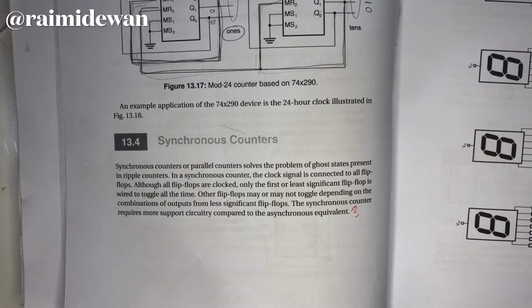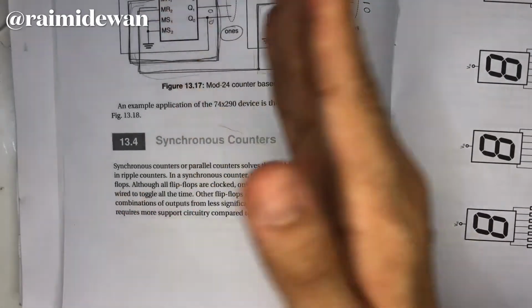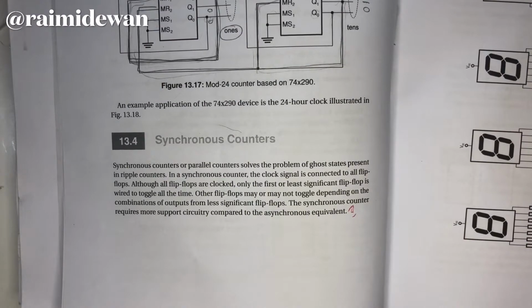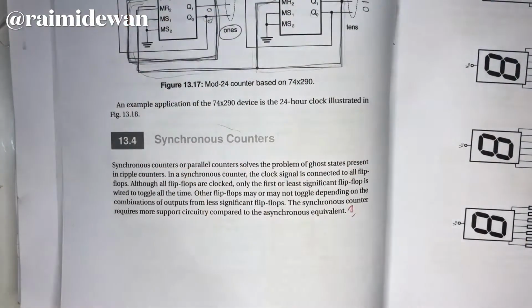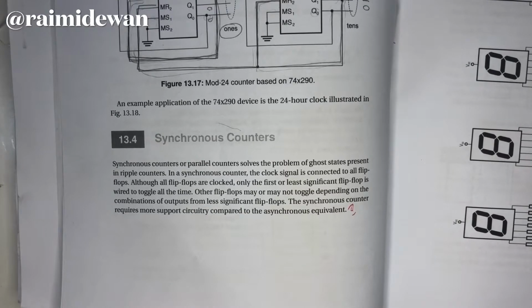Here is a question for you: where is the first or least significant flip-flop? Let's say the circuit is going from left to right, so which one is the first or least significant flip-flop? Is it the most left or the most right? You can answer my question. Other flip-flops may or may not toggle depending on the combination of outputs from the less significant flip-flops.